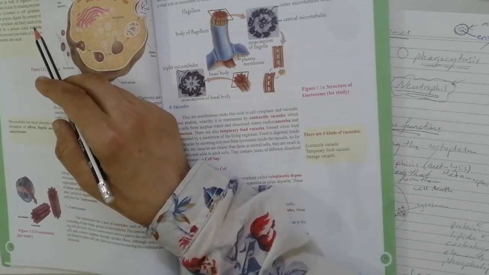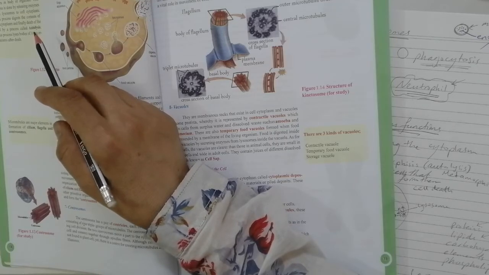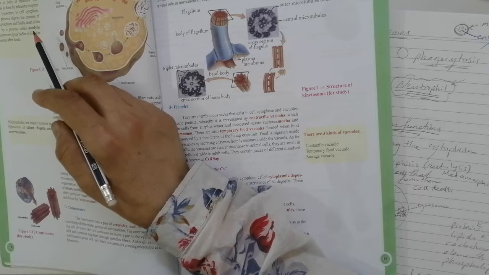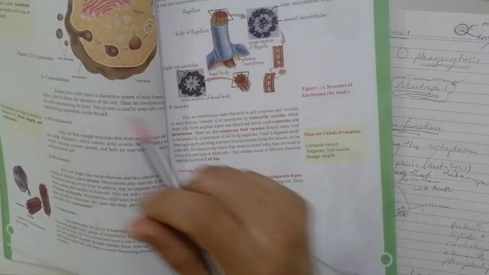If the question was, define metamorphosis, the answer would be: it is a sudden change that happens in the body of an organism. This process is done by releasing enzymes from lysosomes to the cell cytoplasm, which digests the contents of the cytoplasm, and finally, death of the cell by a process called autolysis.